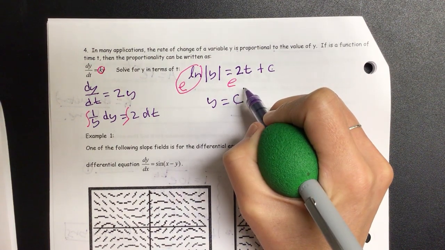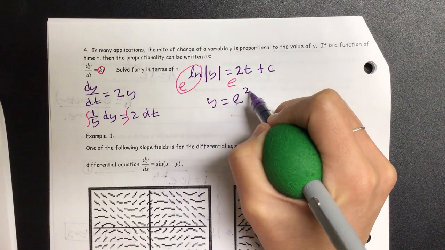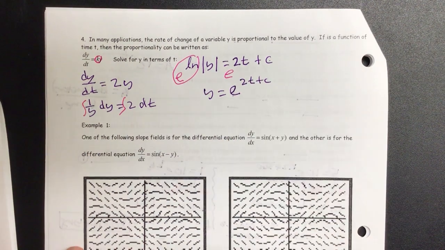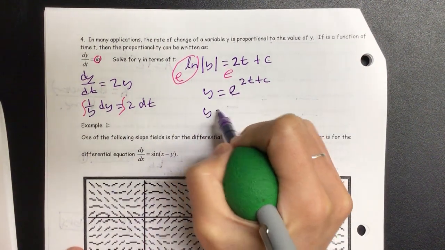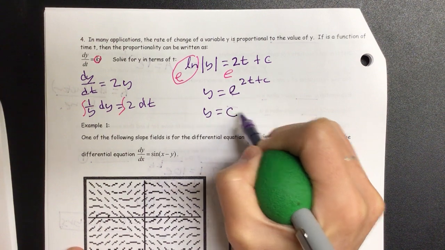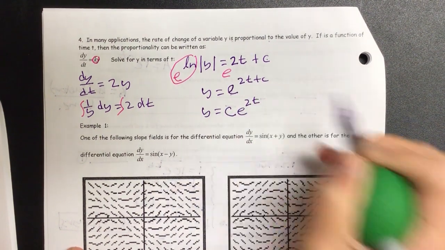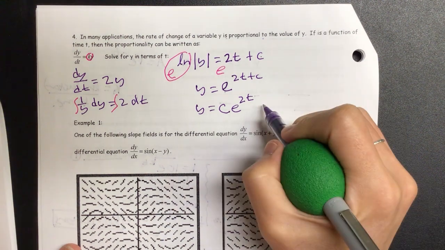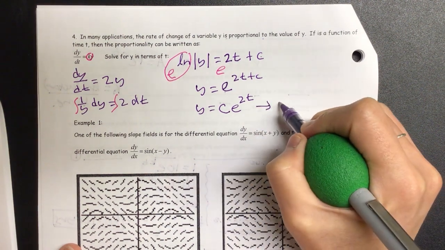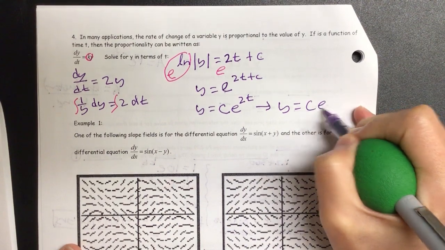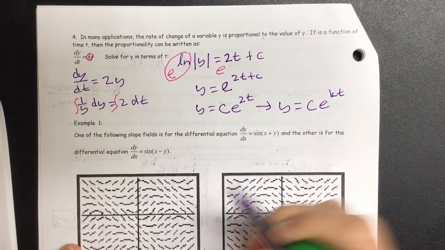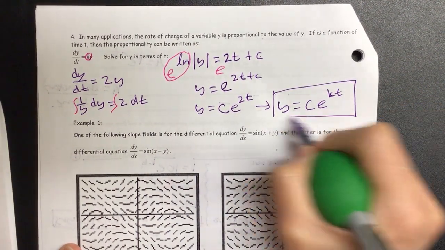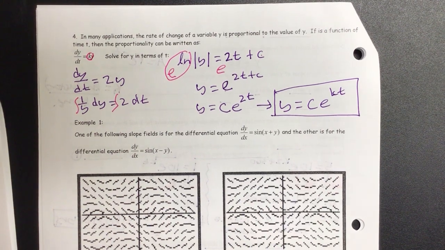And then I have, actually I'm just going to rewrite the whole thing. 2t plus c. Which then we'll get y is equal to c e to the 2t. Since I was kind of borrowing the 2 instead of k, let's put it back in terms of k. y is equal to c e to the power of kt. Isn't that the formula we were using the whole time on this lesson? Yes. Interesting.